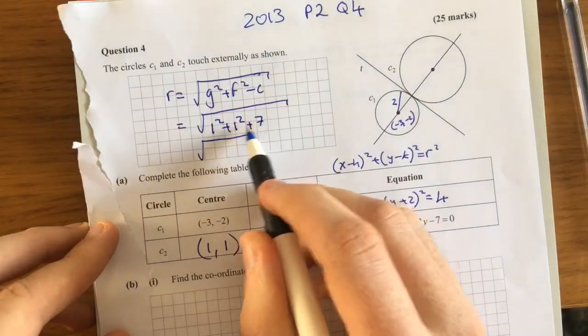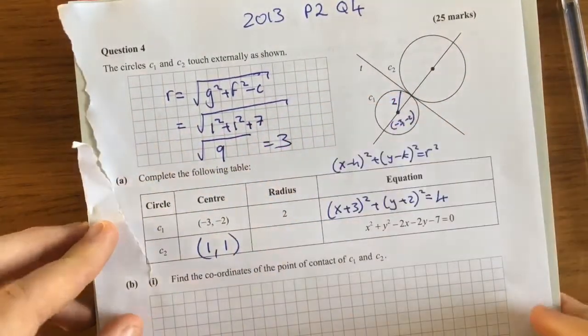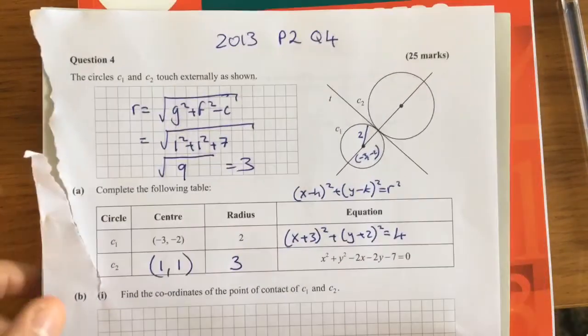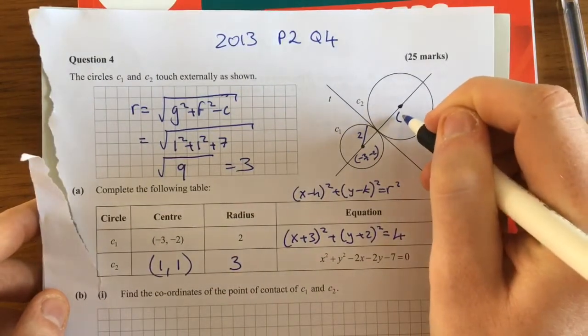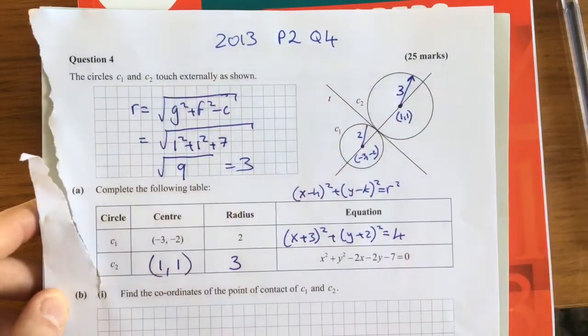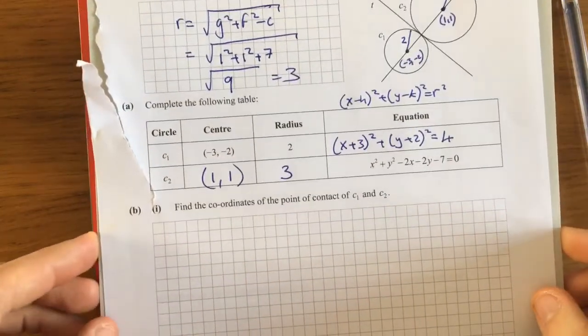So that will be 7. So that will be the square root of 9, which is equal to 3. Okay, so the radius of that circle there is equal to 3. So I'm just going to put all that information into the diagram. So the center there is (1, 1), and the radius of that circle is 3. Okay, so that was all you had to do for part A.